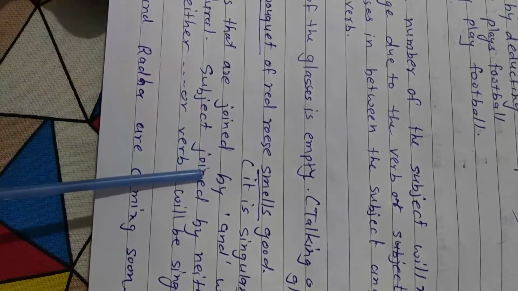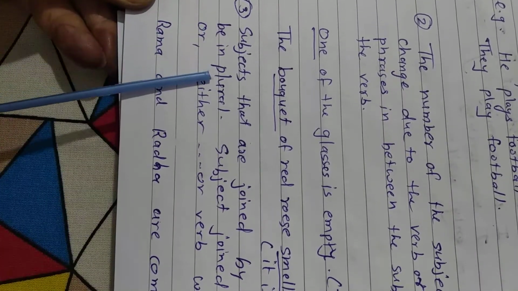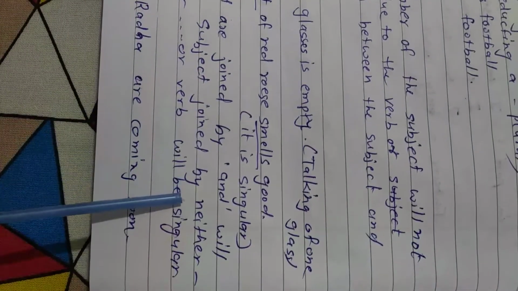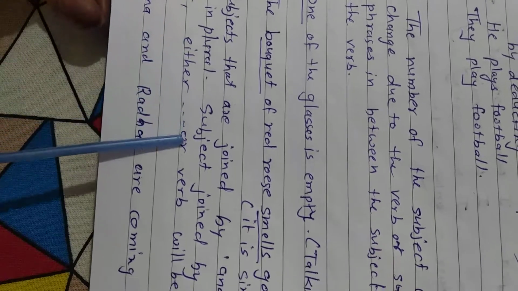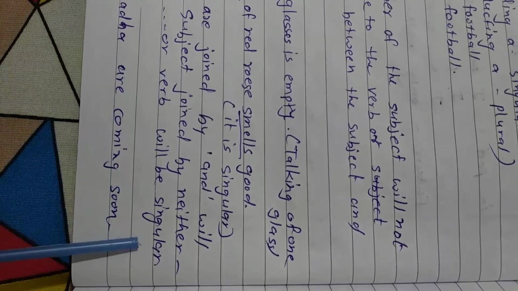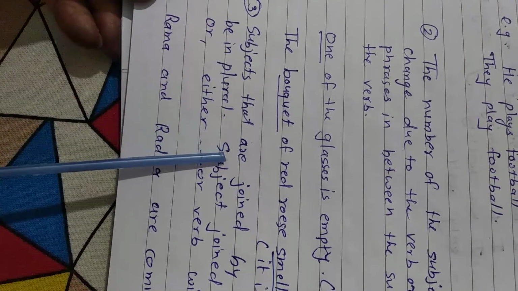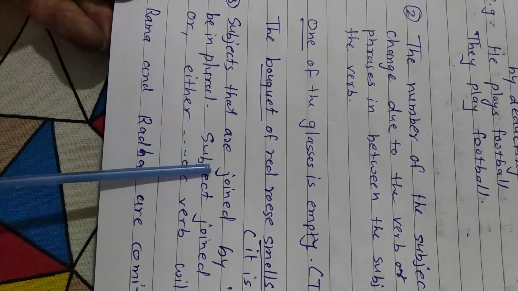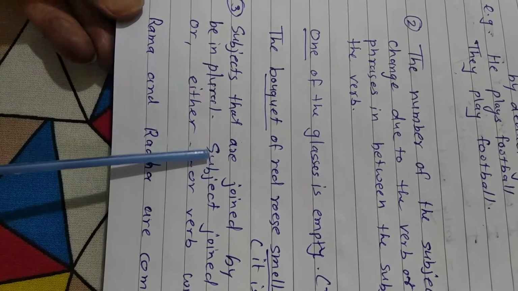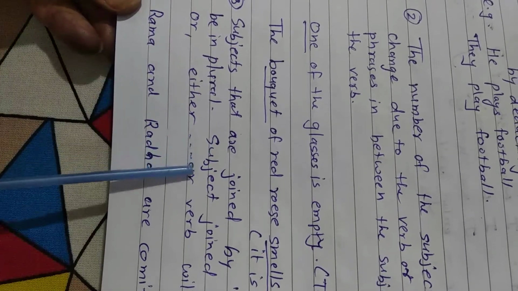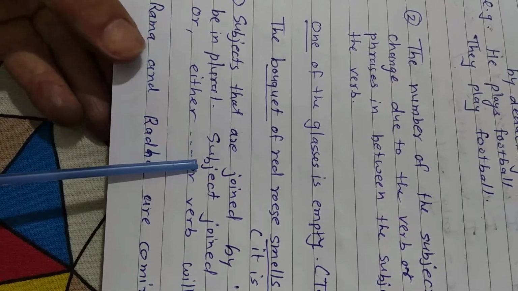Subjects that are joined by and will be in plural. Subjects joined by neither nor, verb will be singular, right? If the subjects are joined using and, that is plural. But if the subjects are joined using either or and neither nor, that becomes singular.